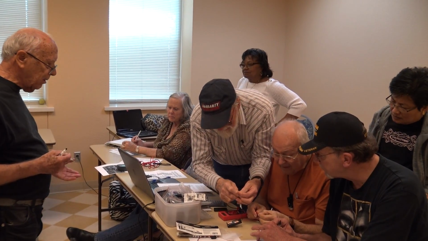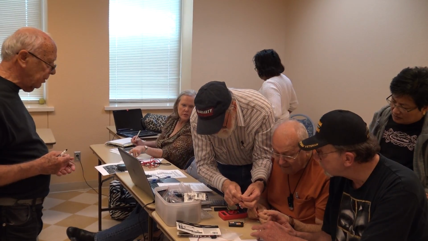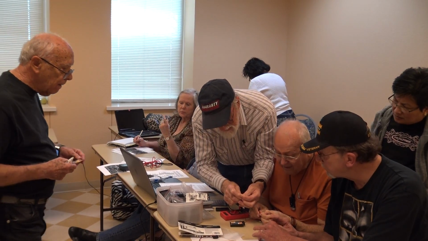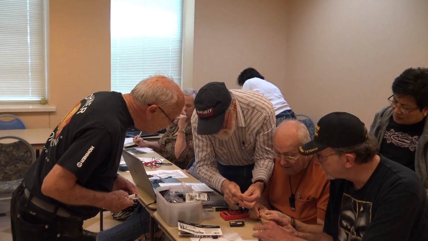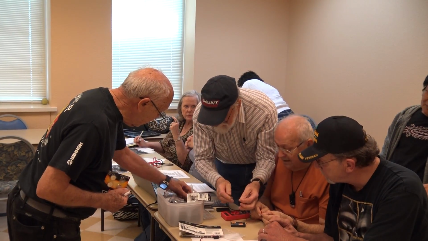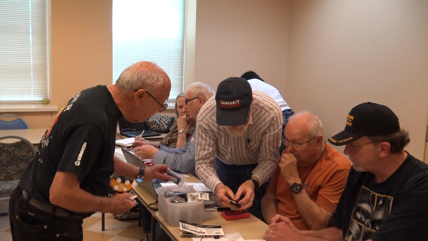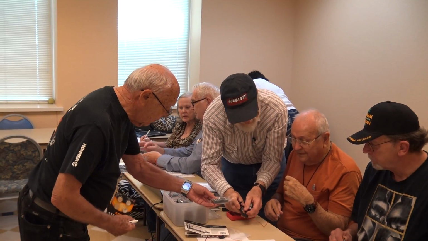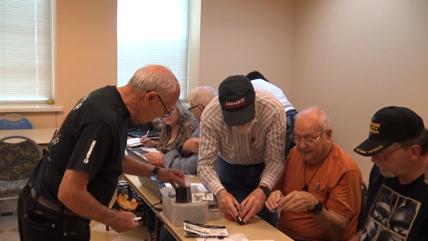I have some alligator clamps if they're easier to use. Yeah. I hate these prongs, I can put clips on. We'll get a different one. That one might not work. Yeah, sure. That's what I use. I had one of those.